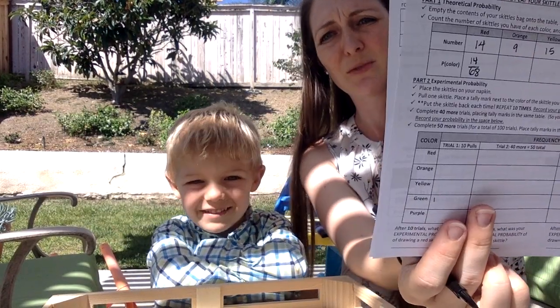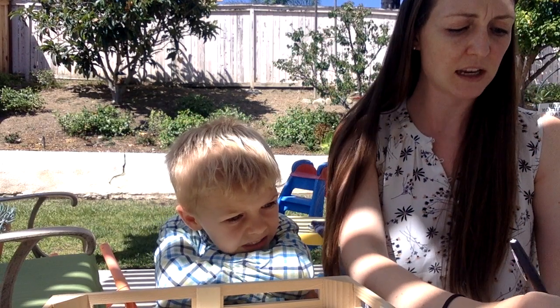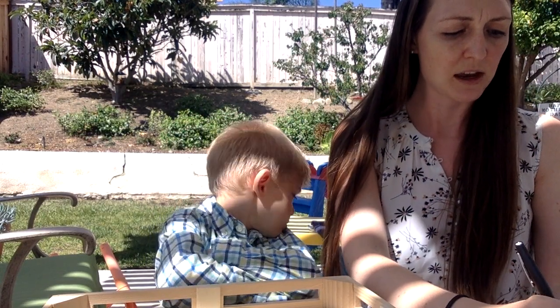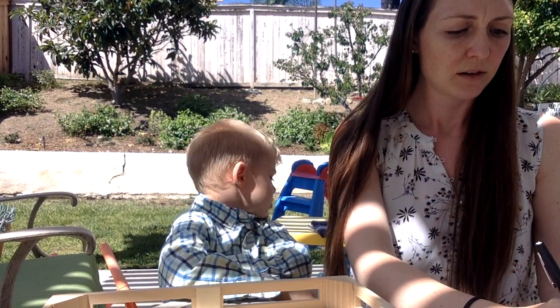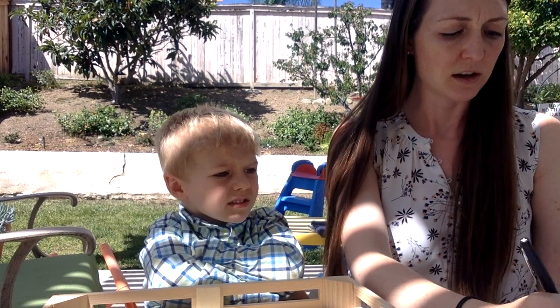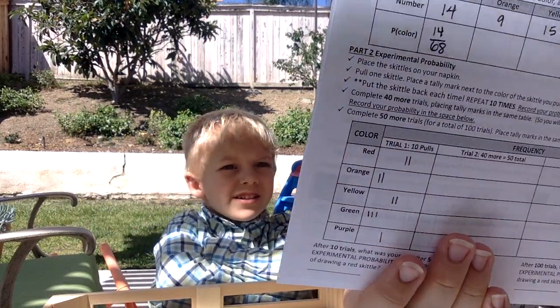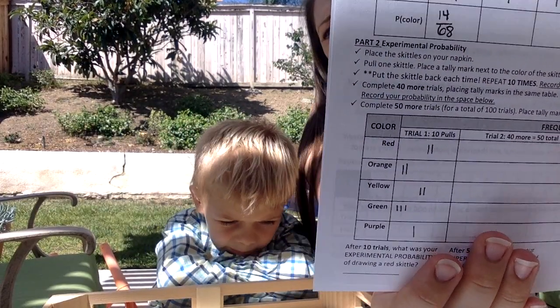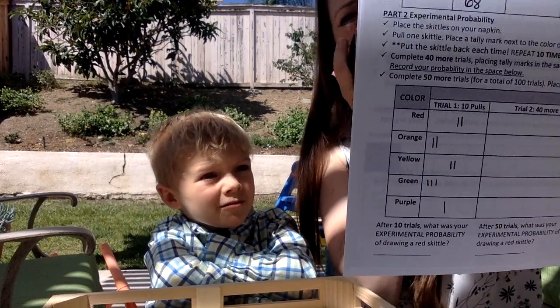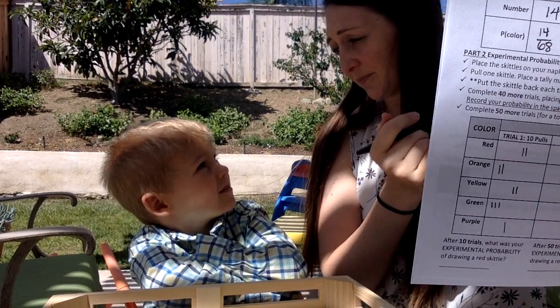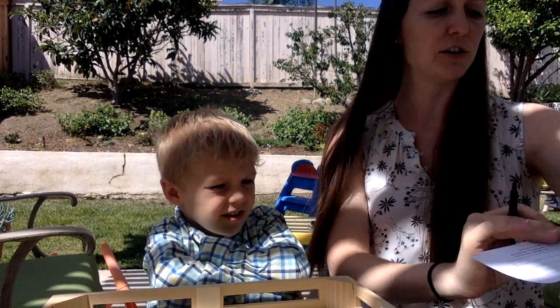If you were watching the video from last week, you learned about tally marks. And so we're going to pretend that we pick, let's see, 2, 4, 6, 8, 9. So I'm making some pretend tally marks to say that we did this, and this is what we pulled every time with our eyes closed. What do you do? 10 times. So I'm going to do it for the next trial.